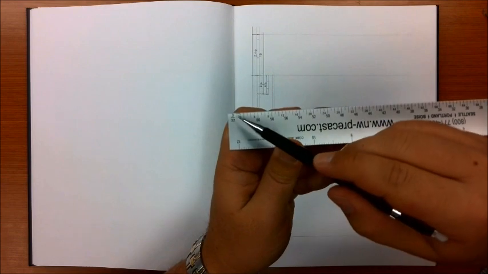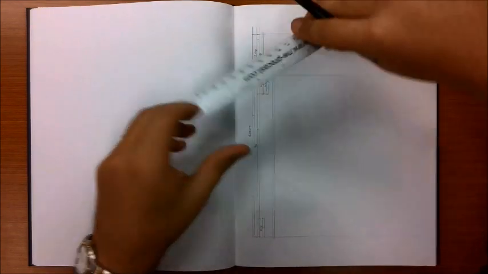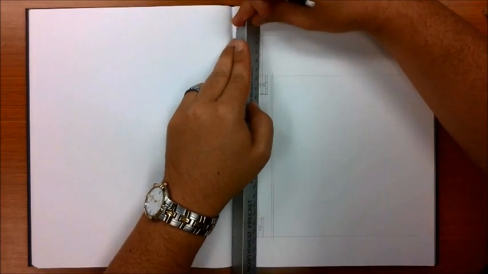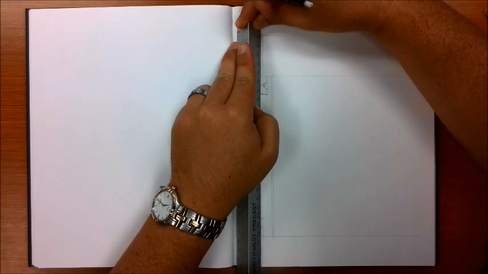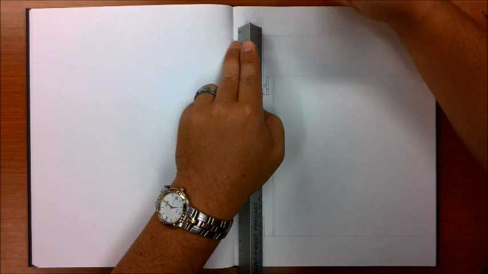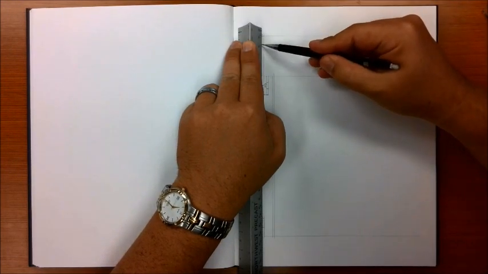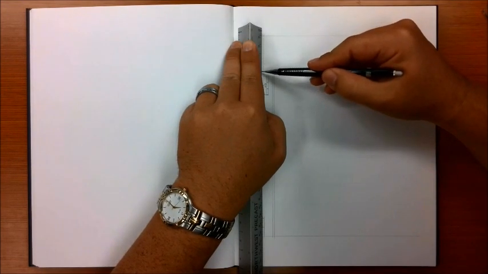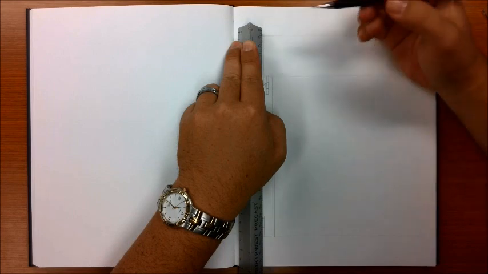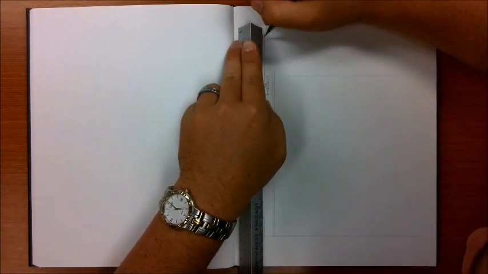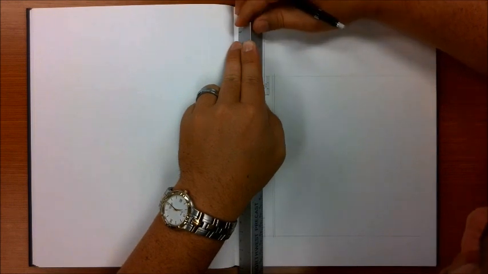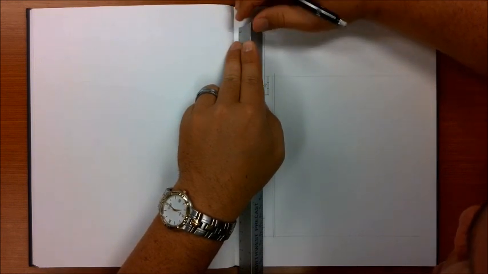So if we're using 3/32 of an inch here, if I place this here at the top, I will see I've got 0, 4, 8, 12, 16, 17, and 18. So I'm going to place a tick mark at each of these marks.